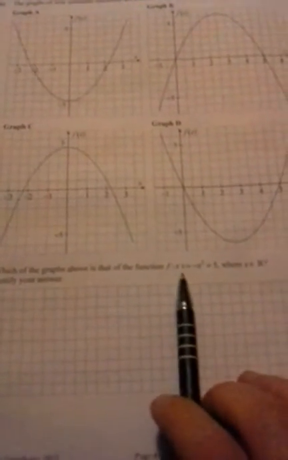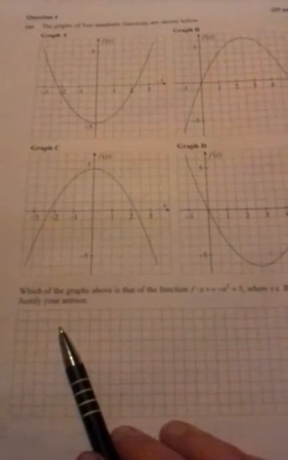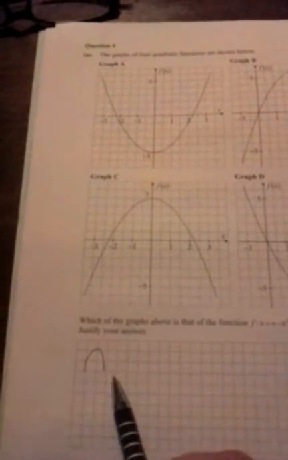Question 4, paper 1. The graph of 4 quadratic functions are shown below. Which of the graphs above is the function f(x) equals minus x squared plus 5? x is a real number. Justify your answer. Minus x squared tells us a graph is going to be sad face or downward shape.